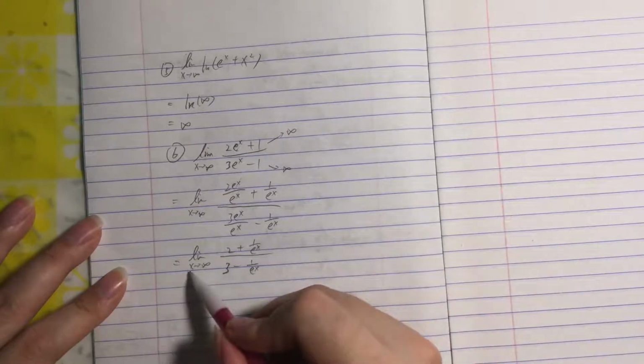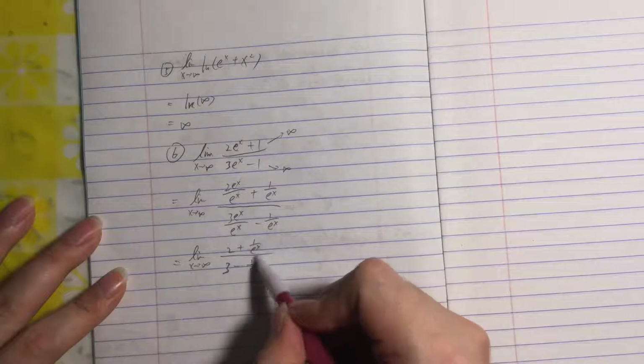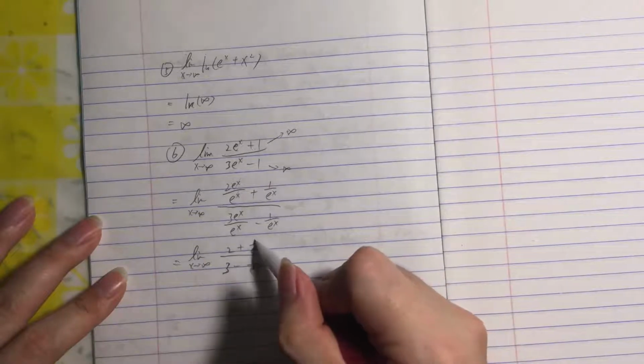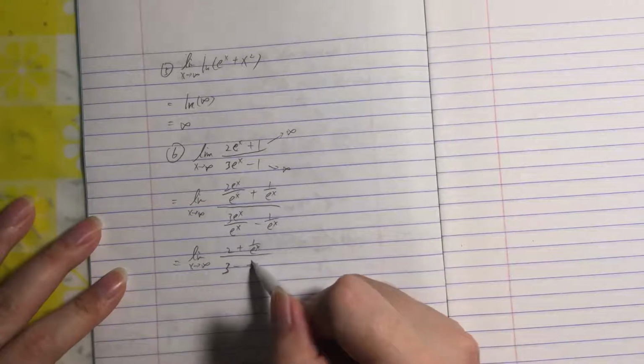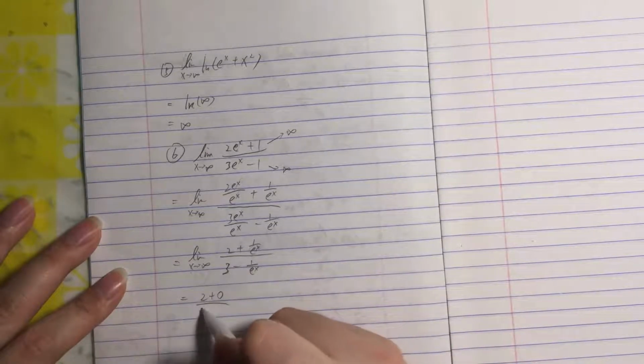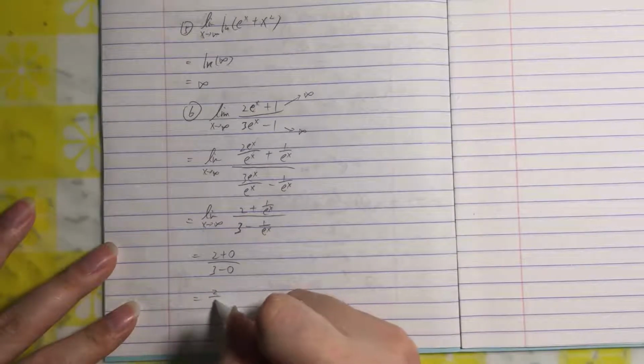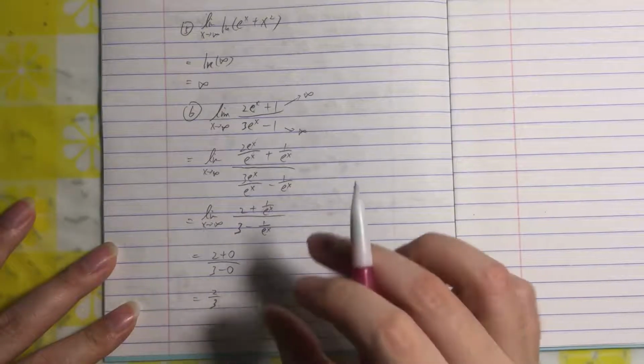We know that as x approaches infinity, the natural exponential function also approaches infinity. 1 over infinity is 0. So we get 2 plus 0 over 3 minus 0, which is 2/3. That's the limit.